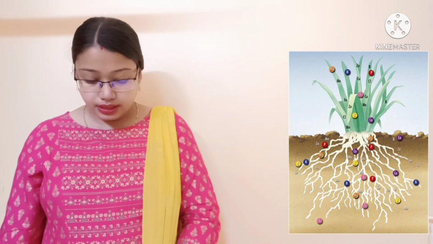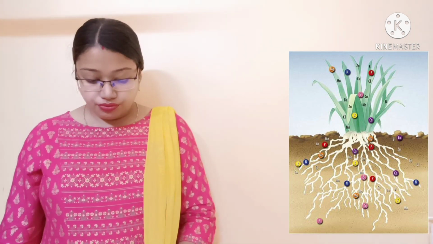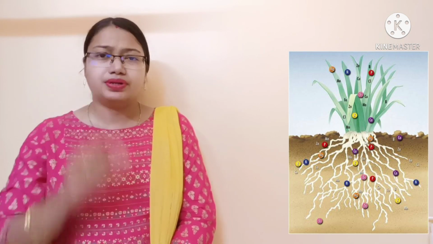We can say that a very trace amount is required by the plant body. Boron, manganese, chlorine, iron, zinc, copper, nickel and molybdenum are examples of micronutrients. Please do learn the names of micronutrients. Micronutrients are also called trace elements. So they have given the term here trace elements. They are required in very small amounts.